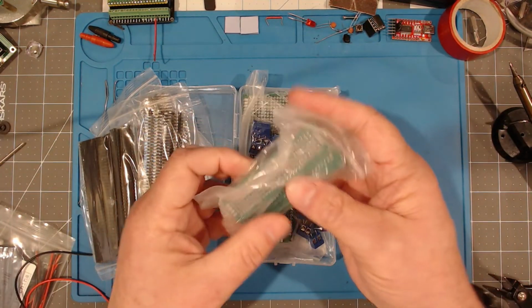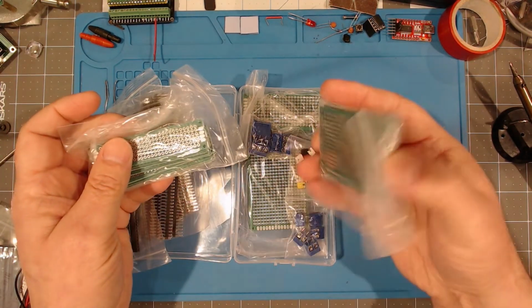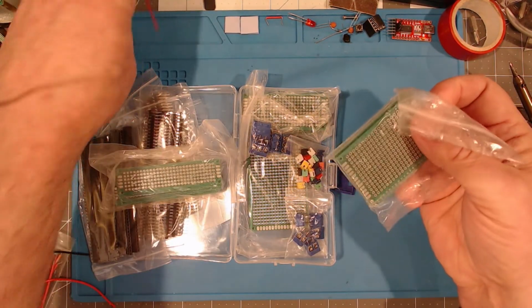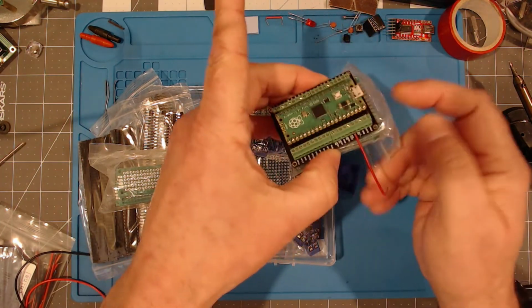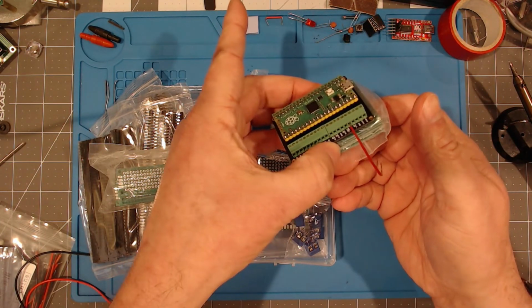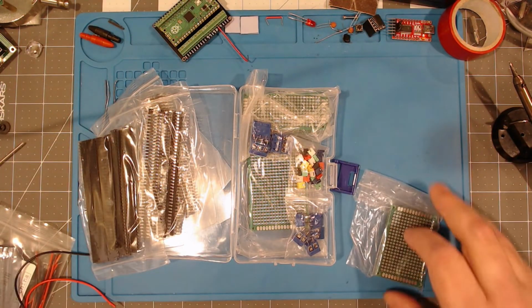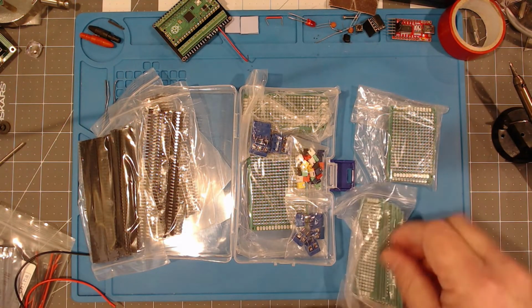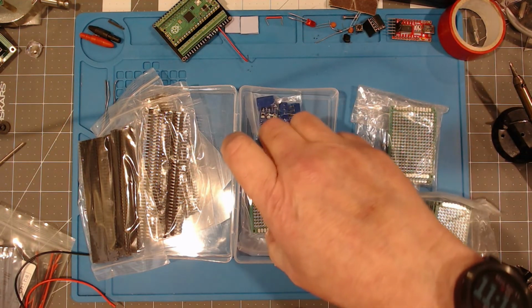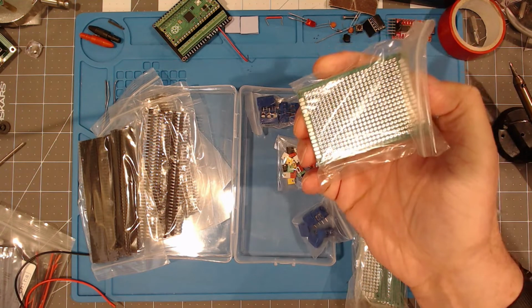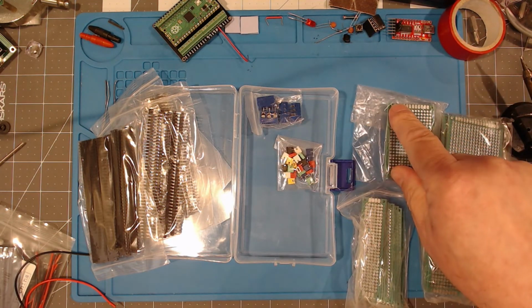And a bunch of proto board, several different sizes. Actually, that one, that's the same size as our breakout board. Pretty cool. I kind of only glanced at this the other day. So you get 2, 3, 4 different sizes of proto board, which is nice because they actually have the end pad.